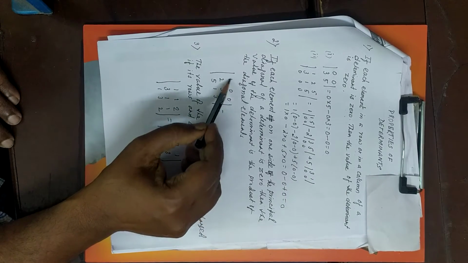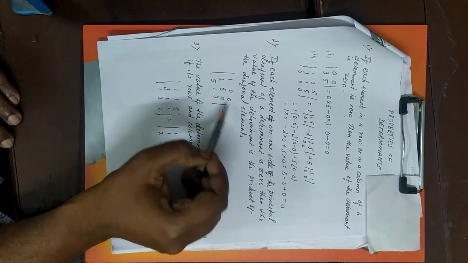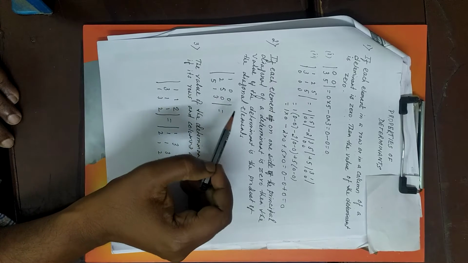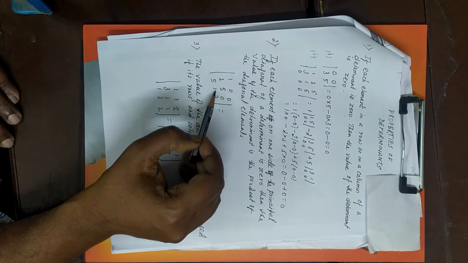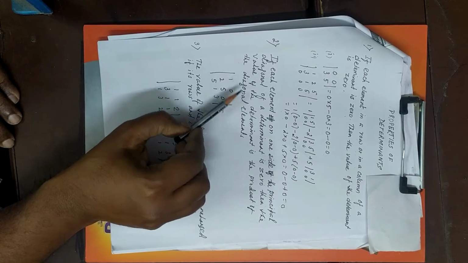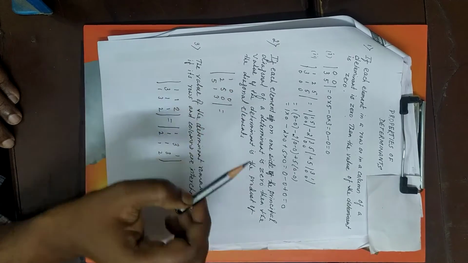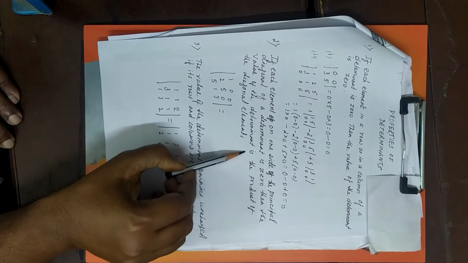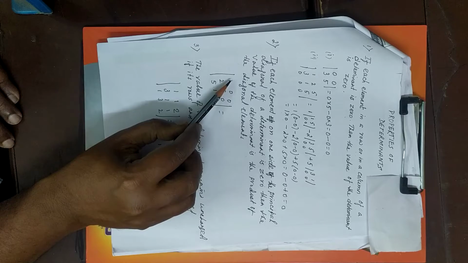1, 5, 3 are in the principal diagonal. 0, 5, 5 are also in a diagonal, but that diagonal is not called the principal diagonal. So if we take all the elements of one side of the principal diagonal as 0, any side, these three elements are 0, then the result of the determinant is the product of the diagonal elements, which means 1 into 5 into 3.